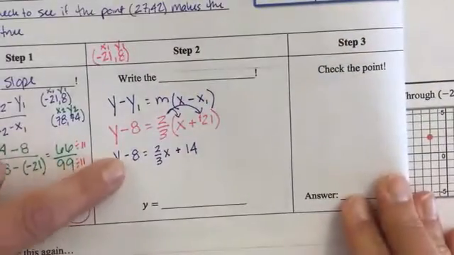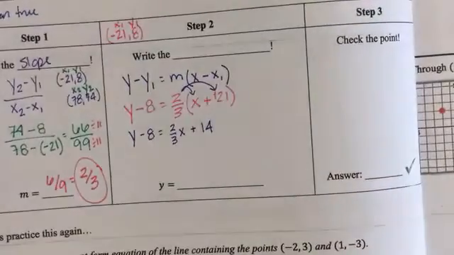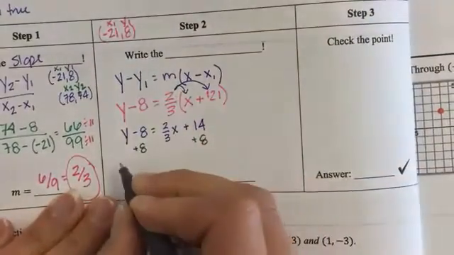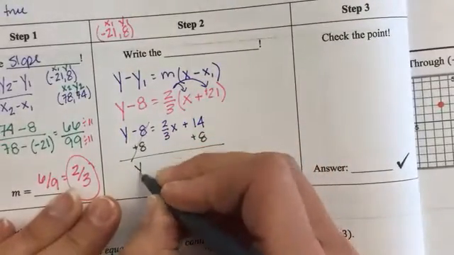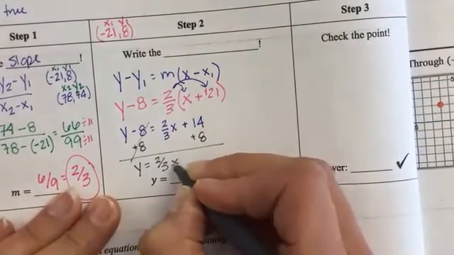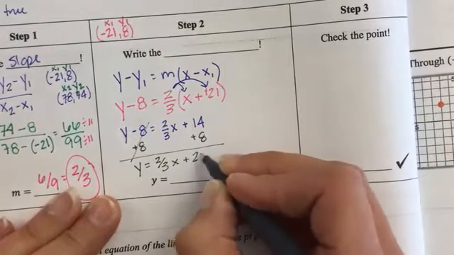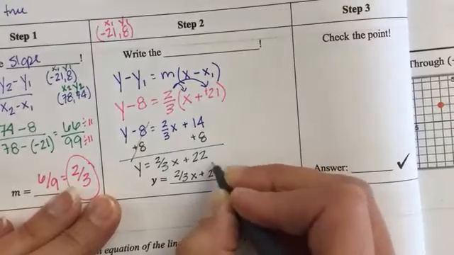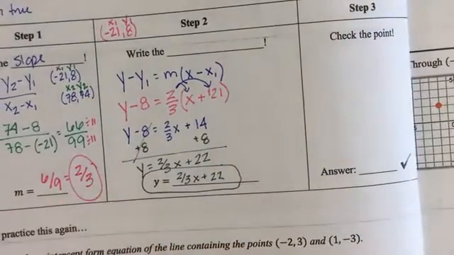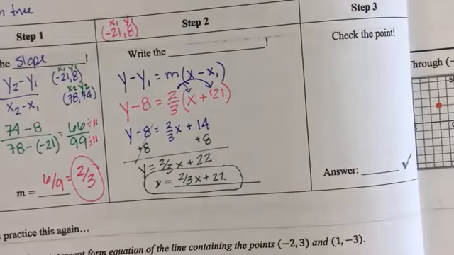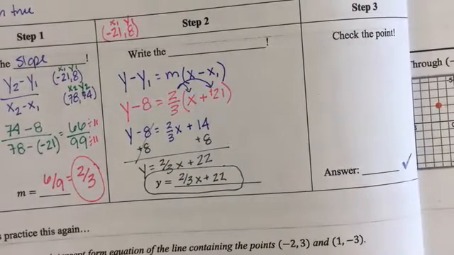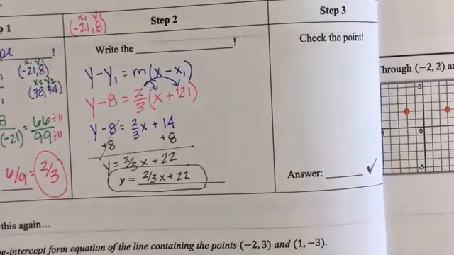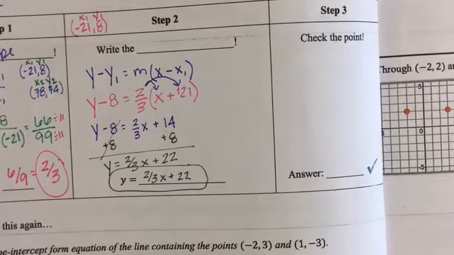And then to get the y alone, and one more step, what do I do? Yep, so we're going to add 8. Remember that you can only add the 8 to the 14. That 2/3 has an x with it. So 14 plus 8 gives you 22. So here's our equation, y equals 2/3 x plus 22. You stop the equation when you just have y, because we like to work with slope intercept form. Pretty handy equation. Oh yeah, write the equation.